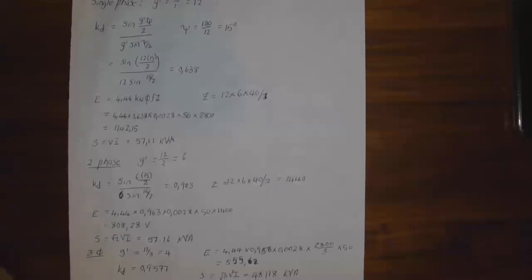And then E, 4.44 times 0.903, 0.0028 times 50 times 1,400, that gives us 808.28 volts. And then the rating is square root 2 times VI, that gives us 57.16 kVA.